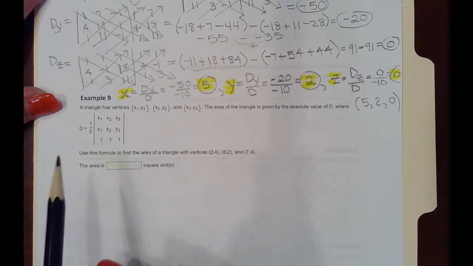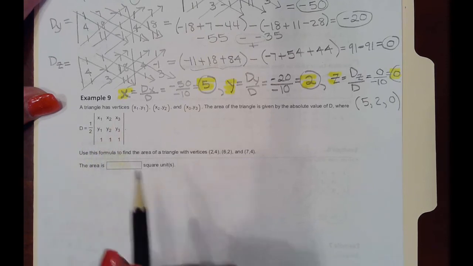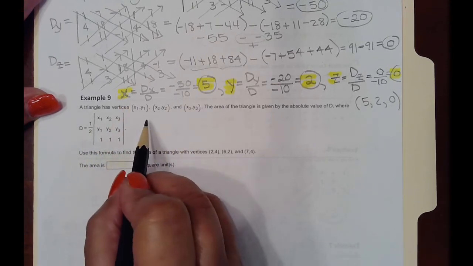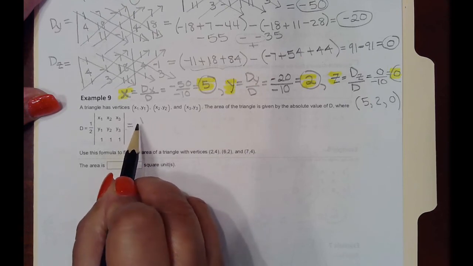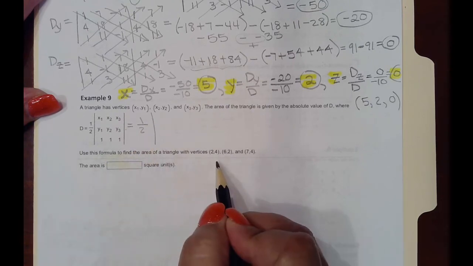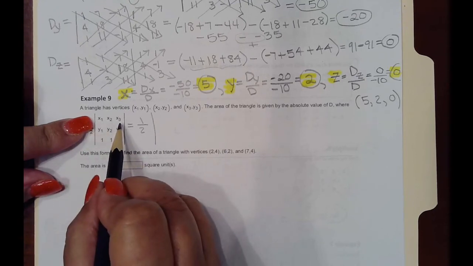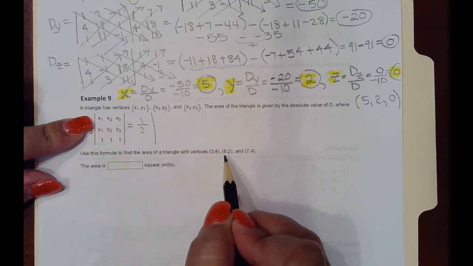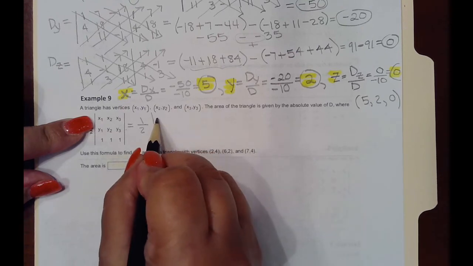So we can actually rewrite this determinant, calculate the value, then multiply it by 1/2. Putting in the values here, this is going to be 1/2 times our new determinant. We're going to have all the x's going across the top: x sub 1, x sub 2, x sub 3. So 2, 6, 7.